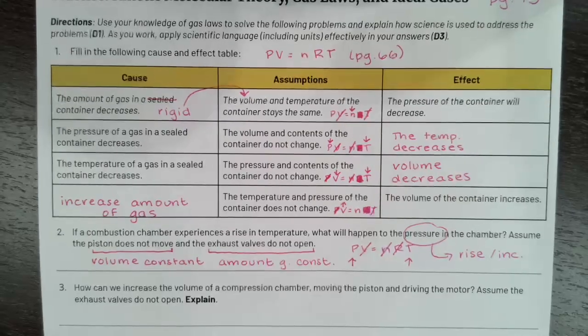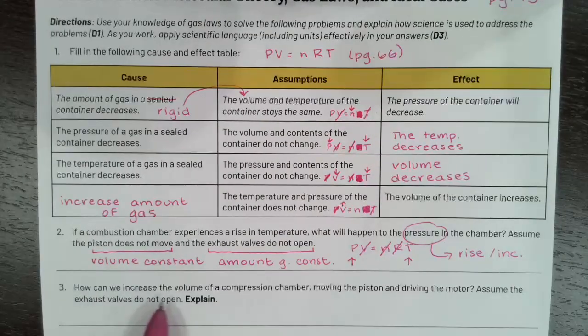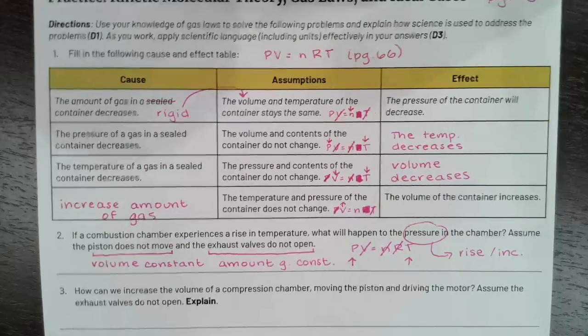All right, any questions on that before we move on? No? All right, the next one is where we get into thinking a little bit more deeply about this. So how can we increase the volume of a compression chamber, moving the piston and driving the motor? Assume that the exhaust valves do not open. What do you think?